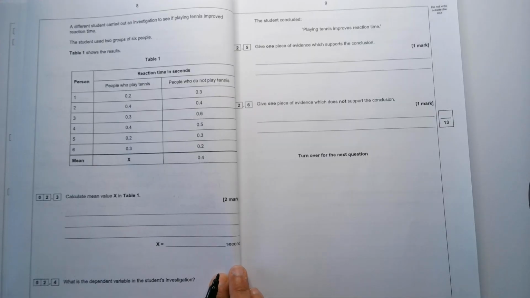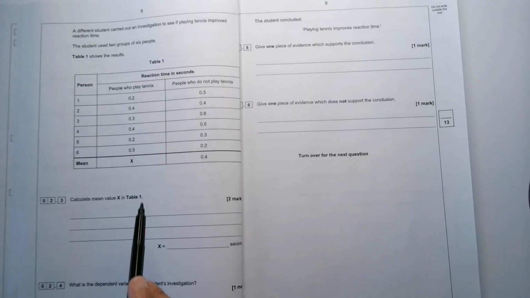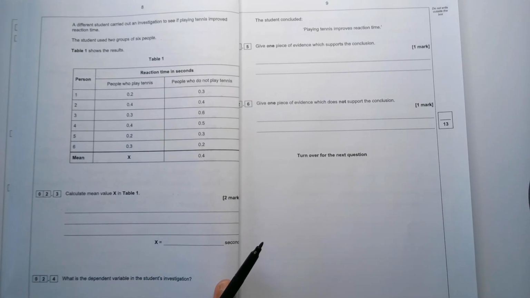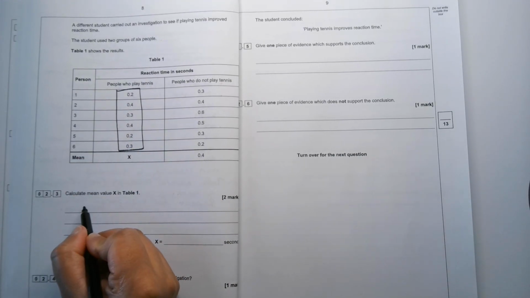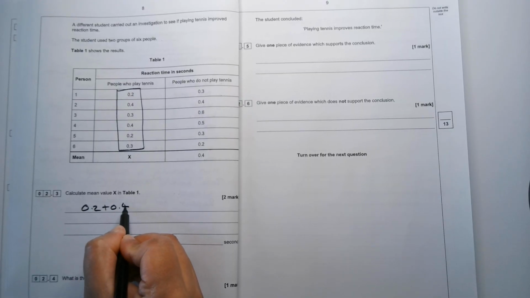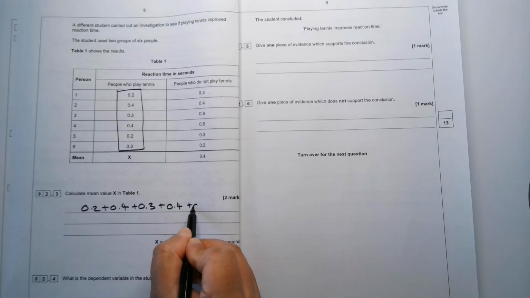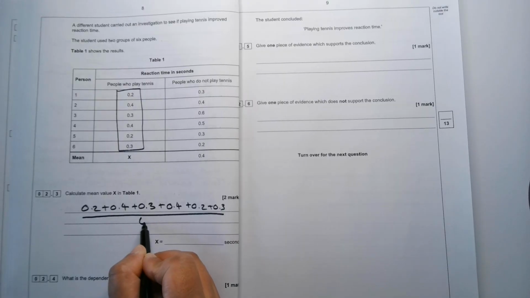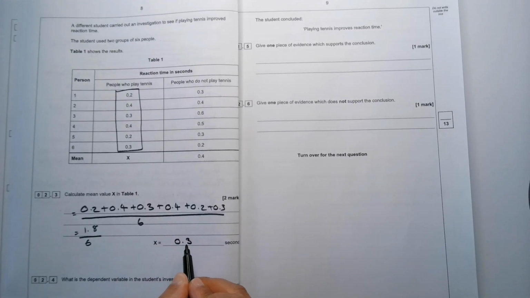A different student carried out an investigation to see if playing tennis improved reaction time. The student used 2 groups of 6 people. Calculate mean value X in table 1. So we're looking at all of these values, add them all up. And you've got 6 readings, divide that by 6. That should give you 1.8 over 6. But then your calculator, you should get 0.3.